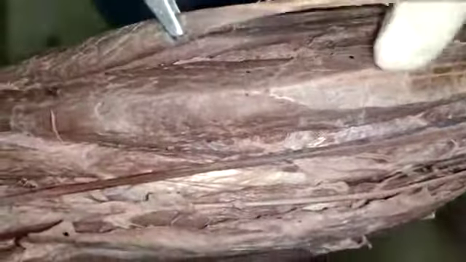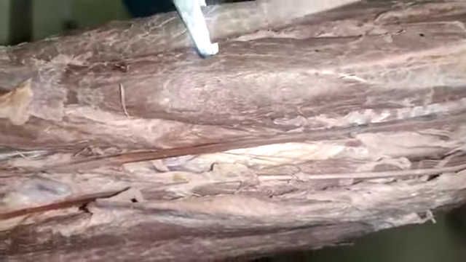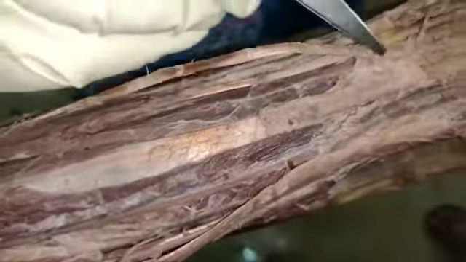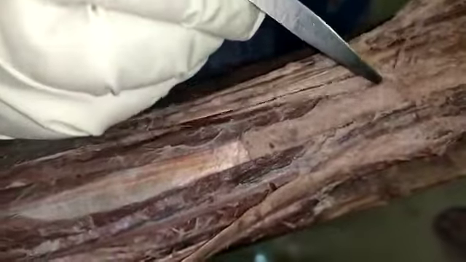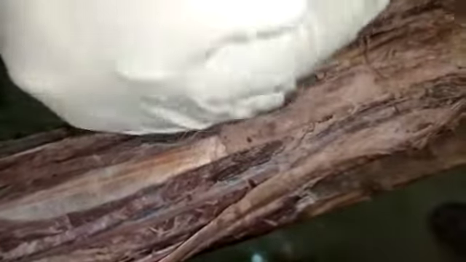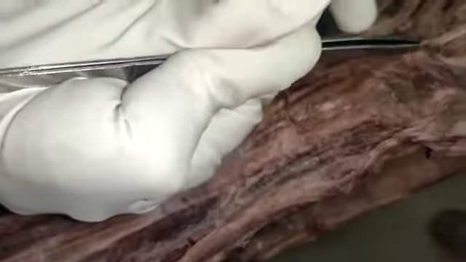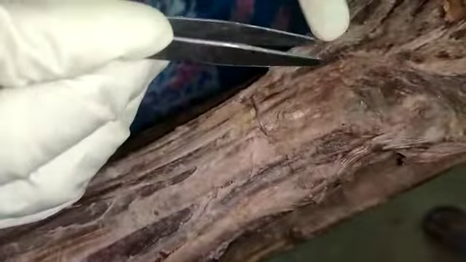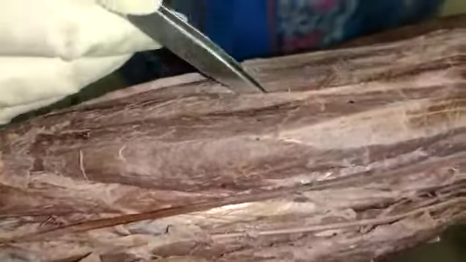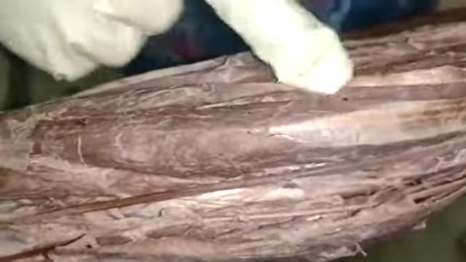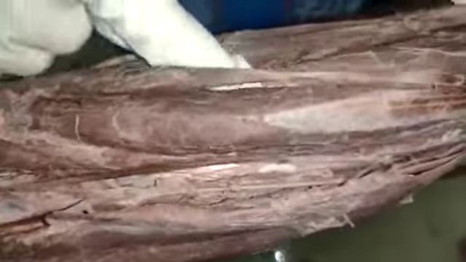The next superficial muscle is this palmaris longus, a very slender muscle, which will become the palmar aponeurosis in the palm of the hand. So if you trace this, palmaris longus becomes very tender and forms the palmar aponeurosis of the palm of the hand. Next muscle you are seeing is a broad muscle.